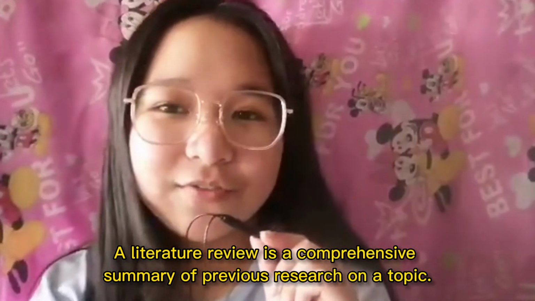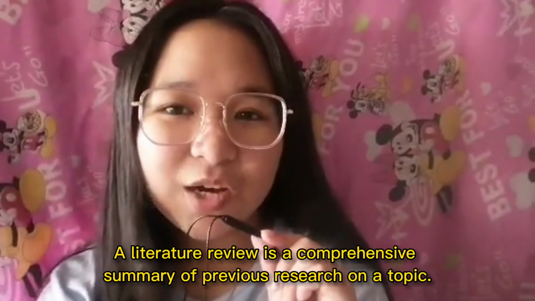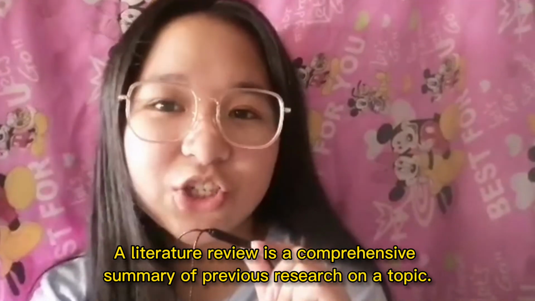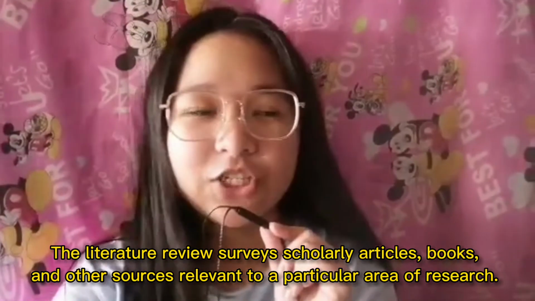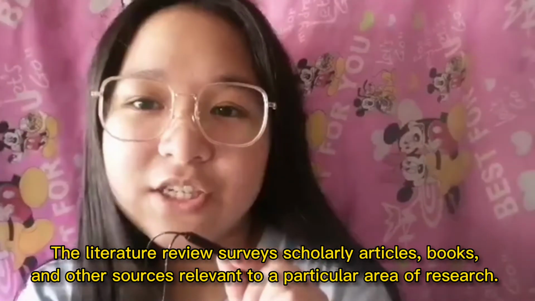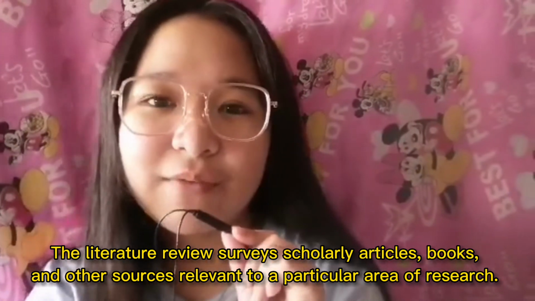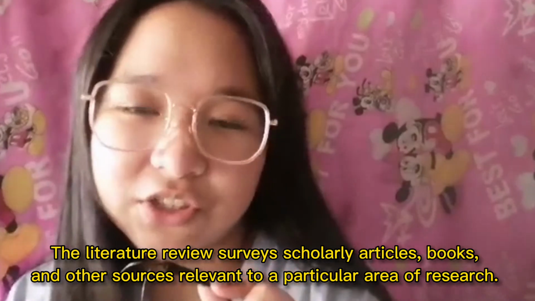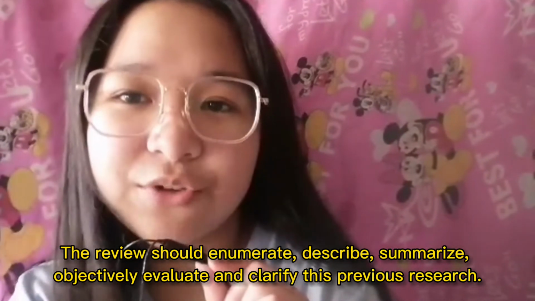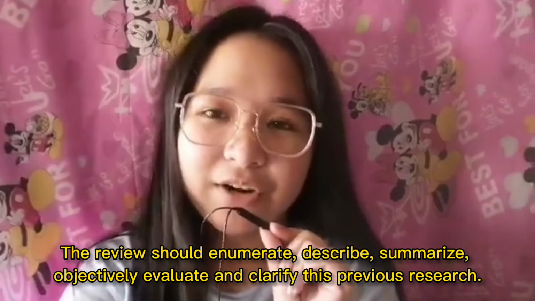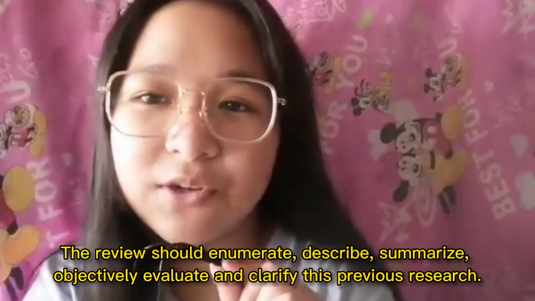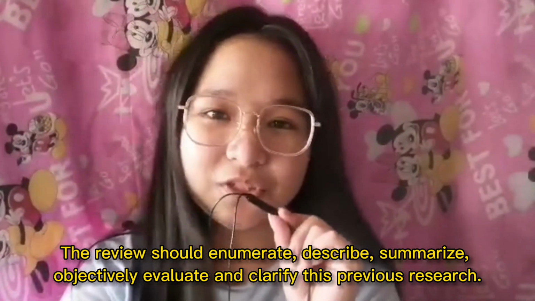What is a literature review? A literature review is a comprehensive summary of previous research on a topic. The literature review surveys scholarly articles, books, and other sources relevant to a particular area of research. The review should enumerate, describe, summarize, objectively evaluate, and clarify this previous research.